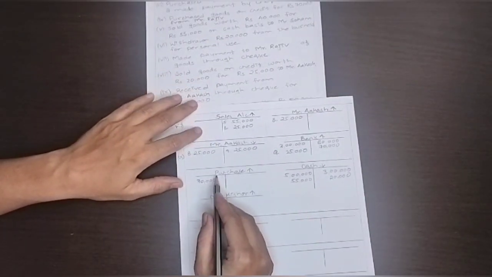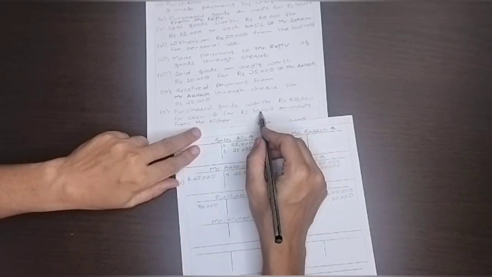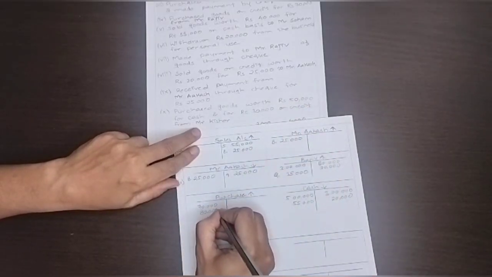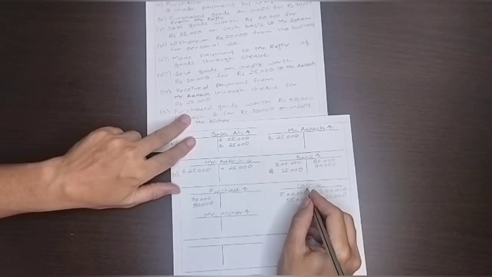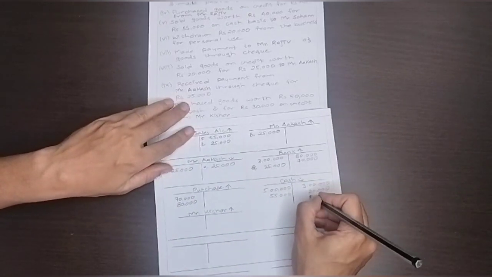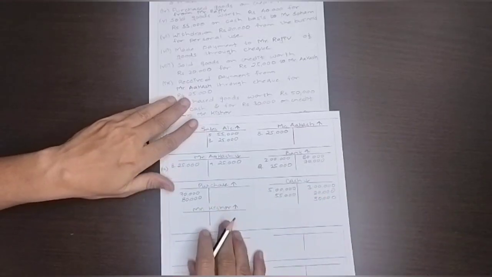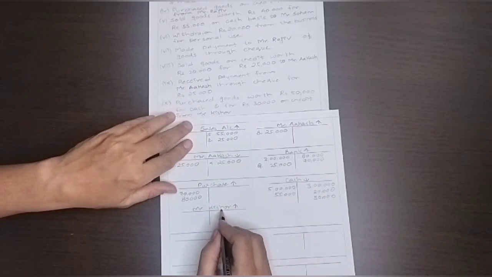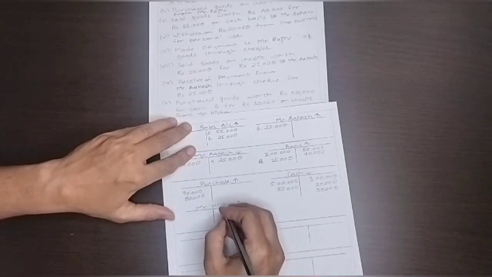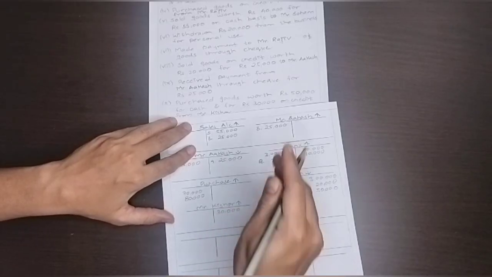My stock is increasing by rupees 80,000, 50,000 plus 30,000. So I'll debit it. I'm purchasing for cash worth rupees 50,000. My asset reduces by 50,000, and here Mr. Kishore is my liability that increases. Liability increases, so I will credit it with rupees 30,000.